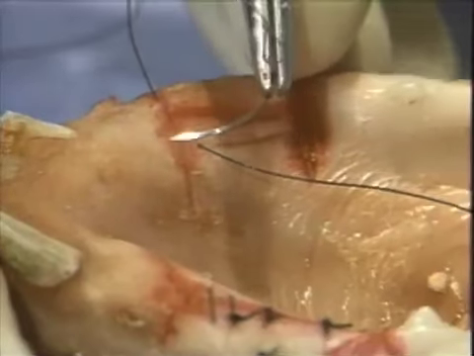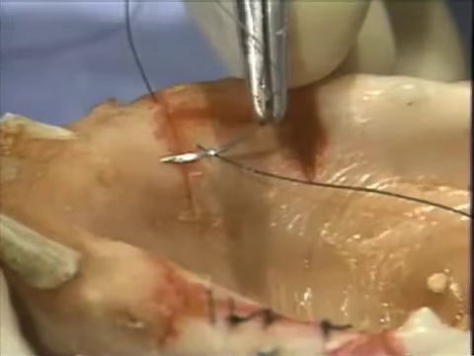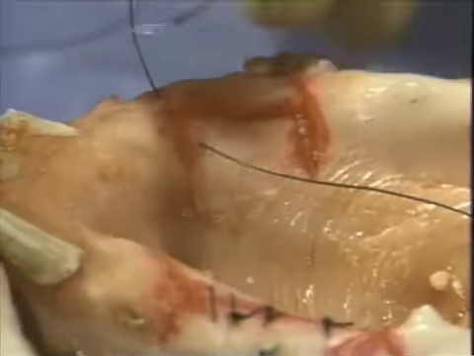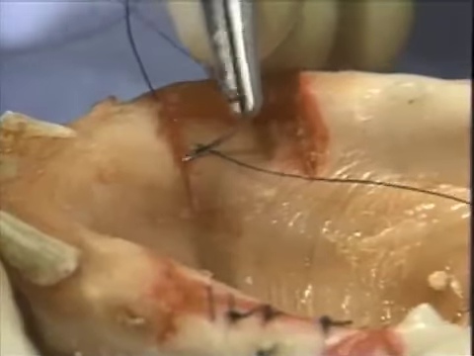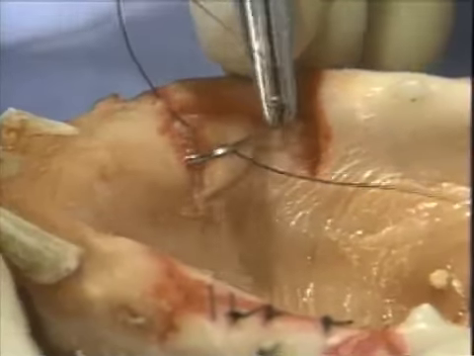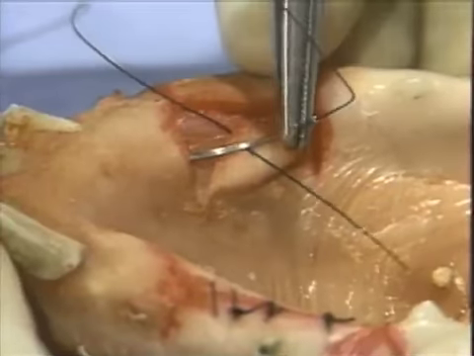We will deliberately position the suture needle apical to the initial placement of the suture in keratinized tissue of the surrounding tissue.